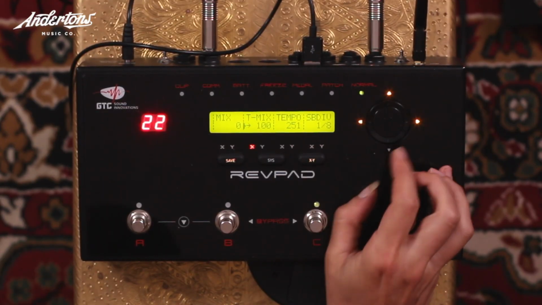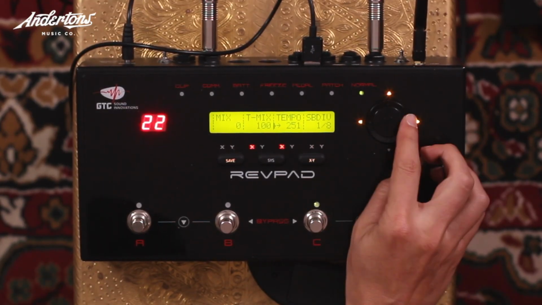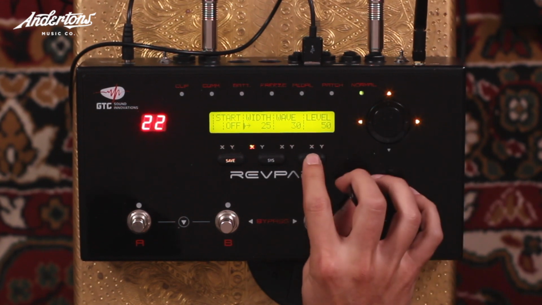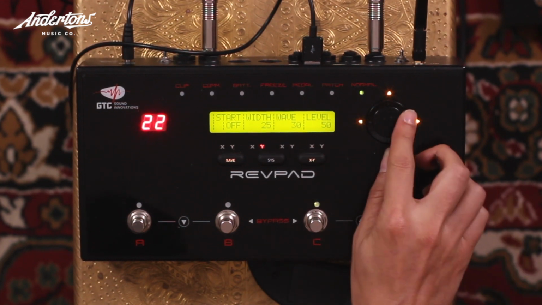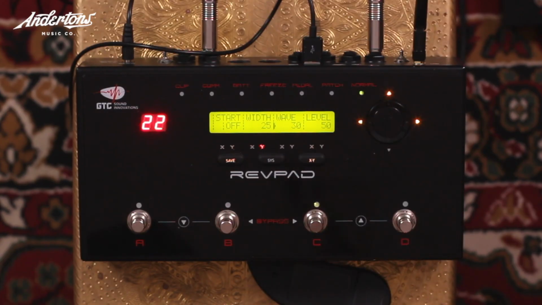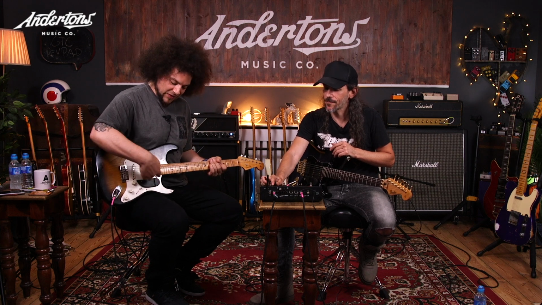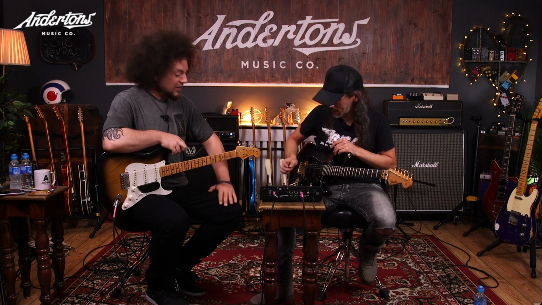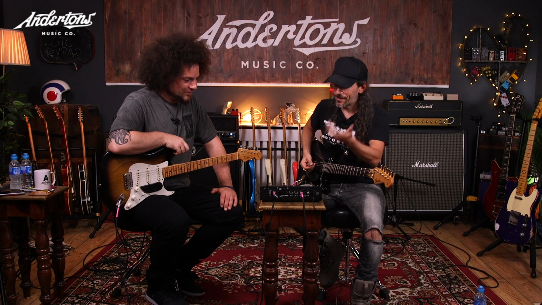Easy. So now you can assign the T-mix also and the tempo, and the width to the Y-axis, for instance, and the wave. And this is literally just one effect, with all four axes, left, right, up and down, doing all different things. So when you get a bit swiddly on it, it's going to do crazy stuff. Swiddly is a new word. Awesome. So I'll just go through some presets and we'll see how it goes.